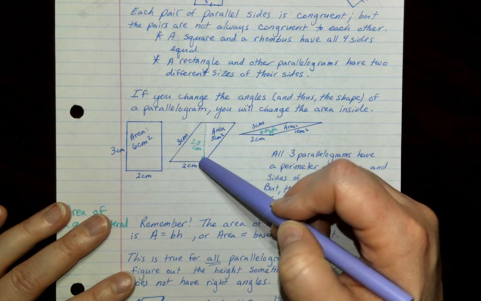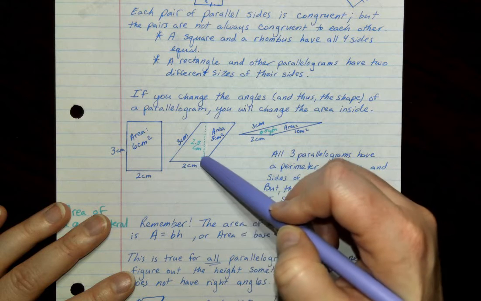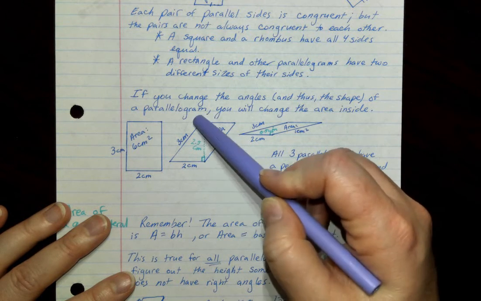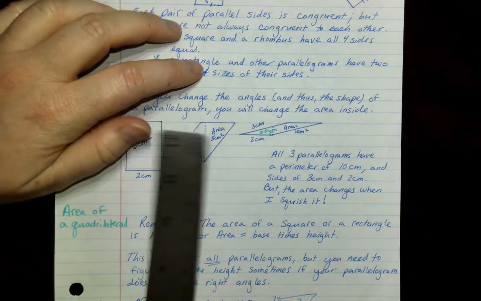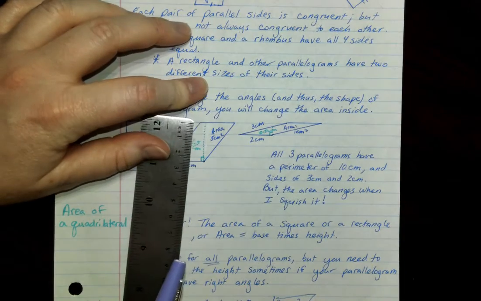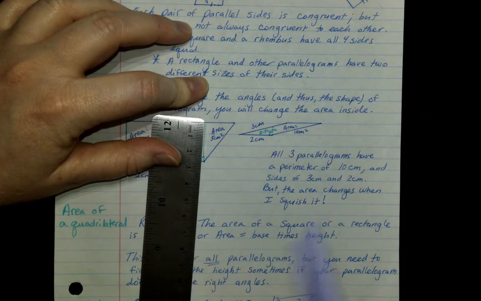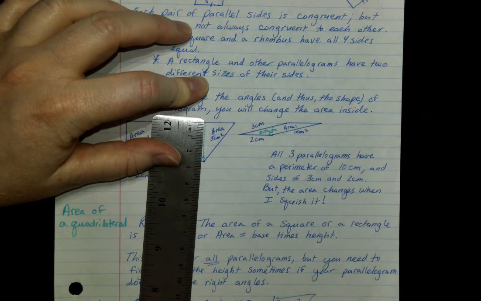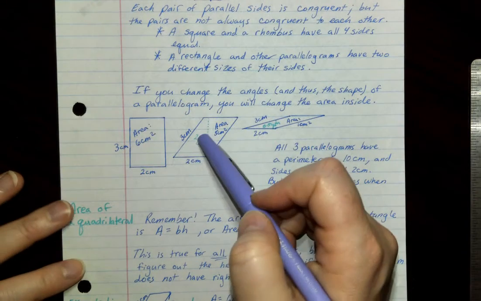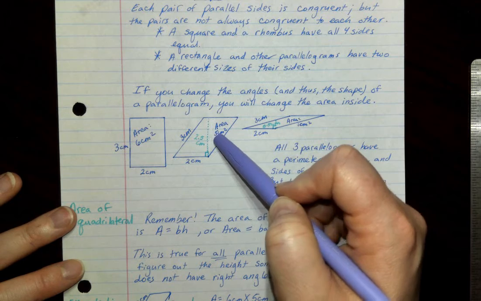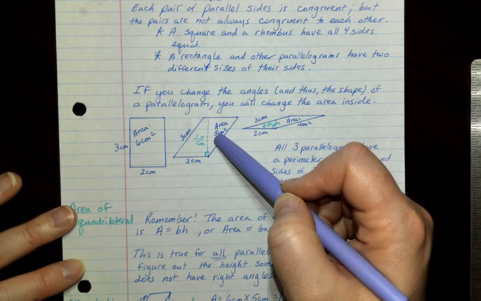I need to measure perpendicularly from the base. It's sitting on that 2, so I'm going to call 2 my base. And then I had to measure up that way, which I ended up coming out with 2.5 centimeters. Again, that was measured. So 2.5 is my new height. So I did 2.5, or 2 5/10, times 2, and it comes out to 5 centimeters.